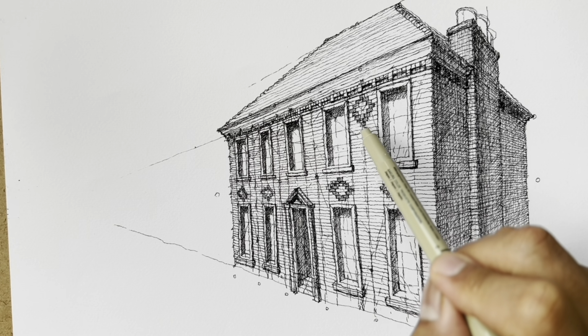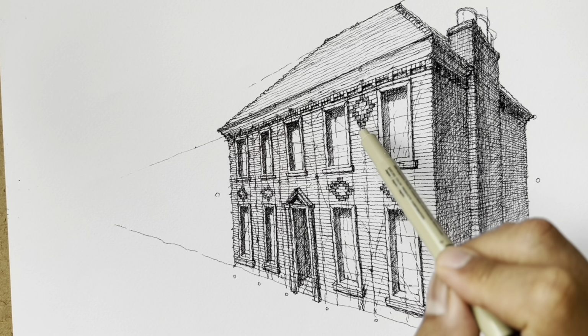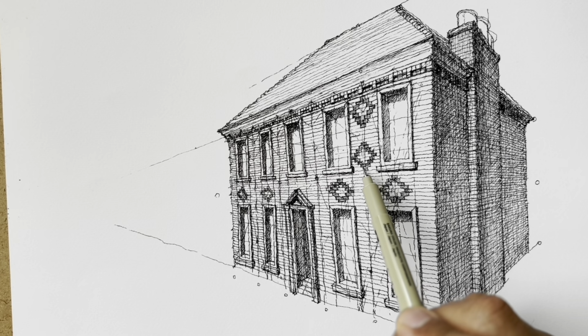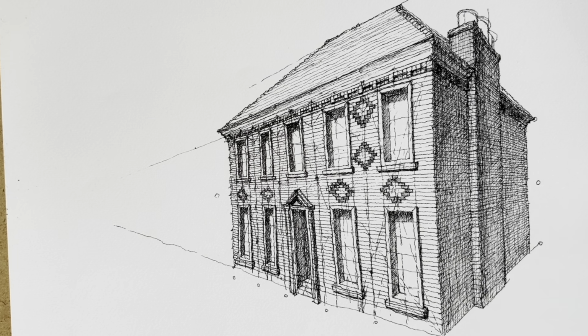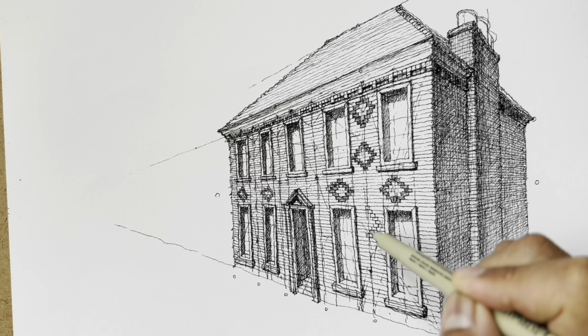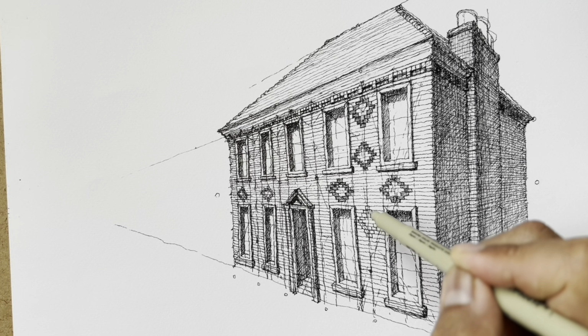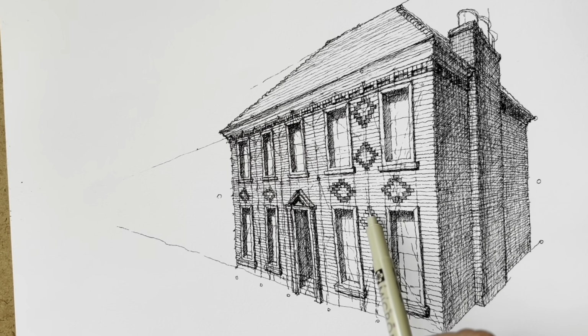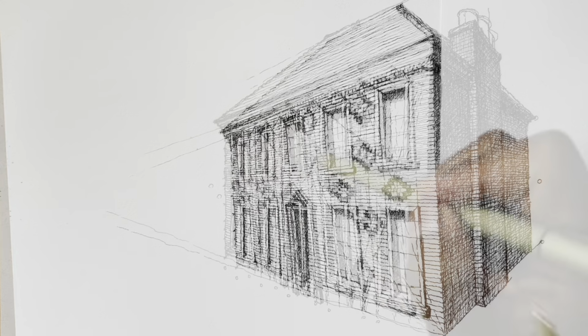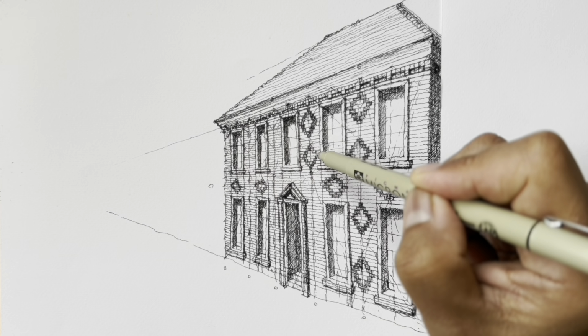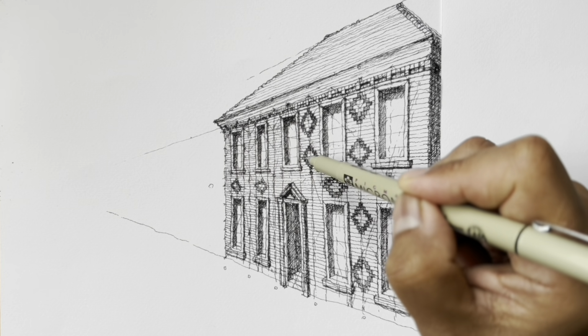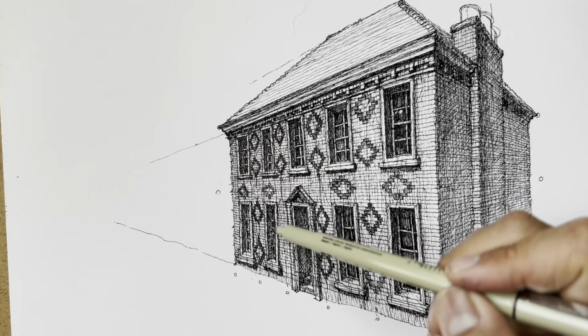This is the thing about classical or traditional buildings. In terms of shape and form, geometrically they are simple, but what makes them fascinating and beautiful to look at is that most of them have ornamental features at the front.